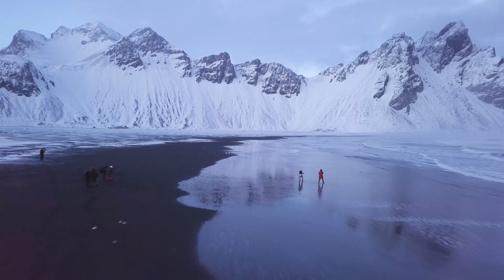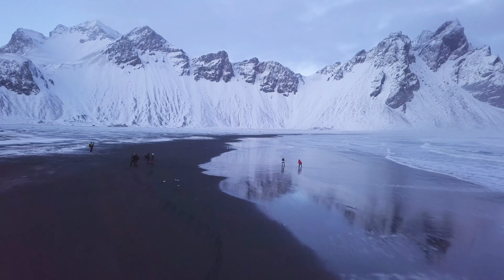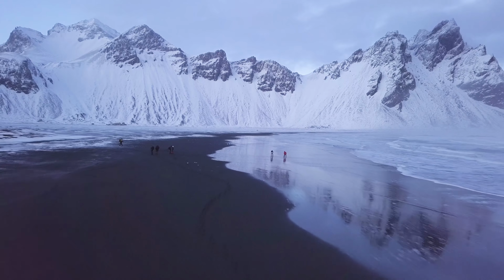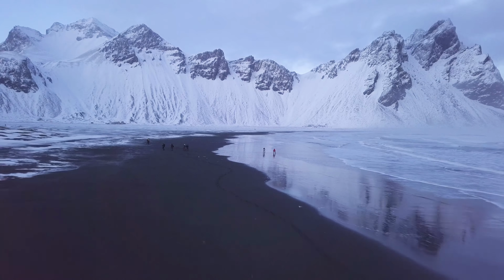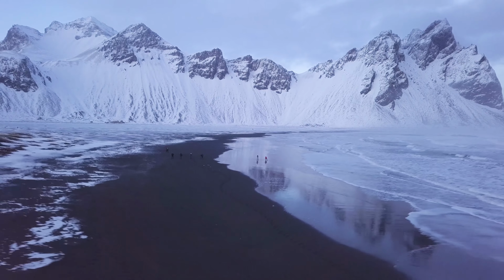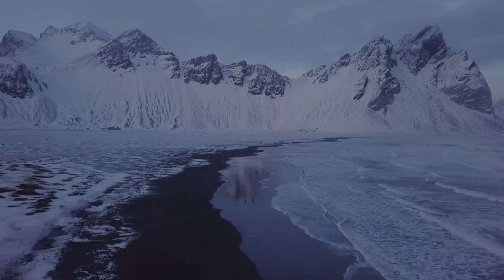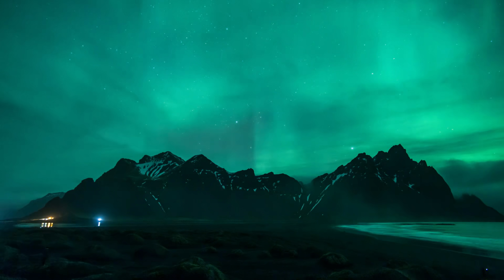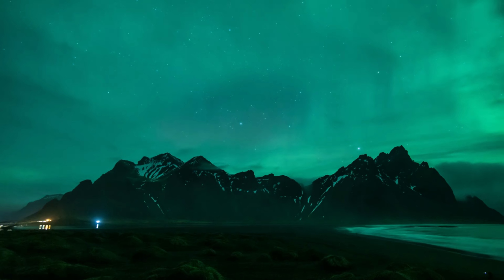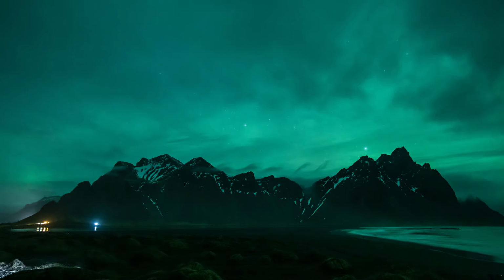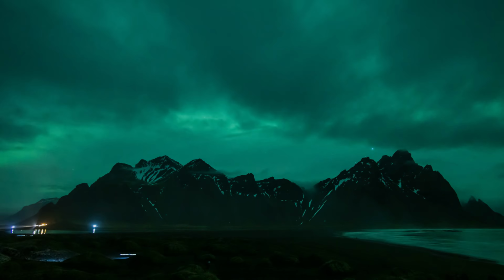I had high hopes it was possible to end this video with one of my most sought after photos from Iceland. A reflection photo of the iconic mountains at Stokksnes surrounded by the northern lights. A few days later, after I recorded the footage for this video, I finally got the chance with a few hours of partly clear sky during medium to high aurora activity.